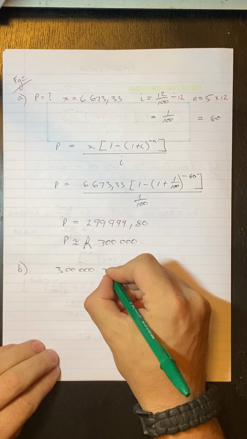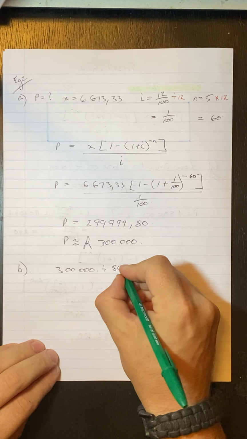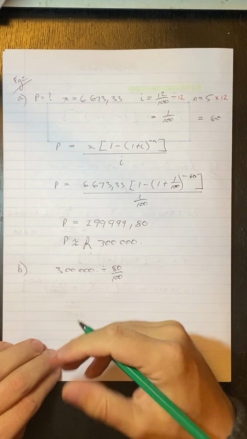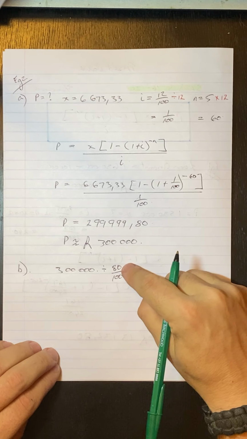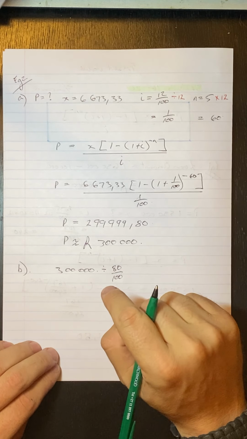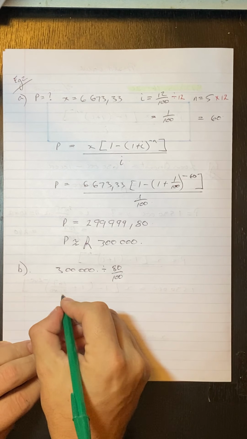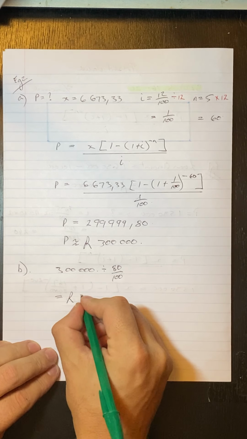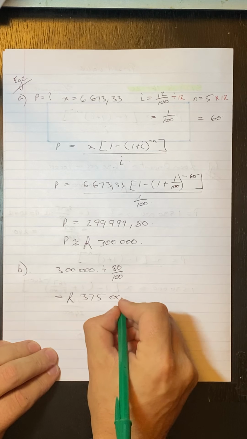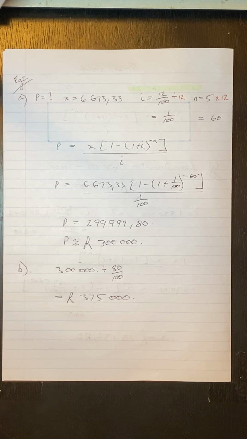And that is what I'm going to do here, I'm going to divide this by the opposite of what her deposit was, in other words, 80%. And if we do this, we will get 375,000 Rand. So that was the cost of the car, with the deposit included.